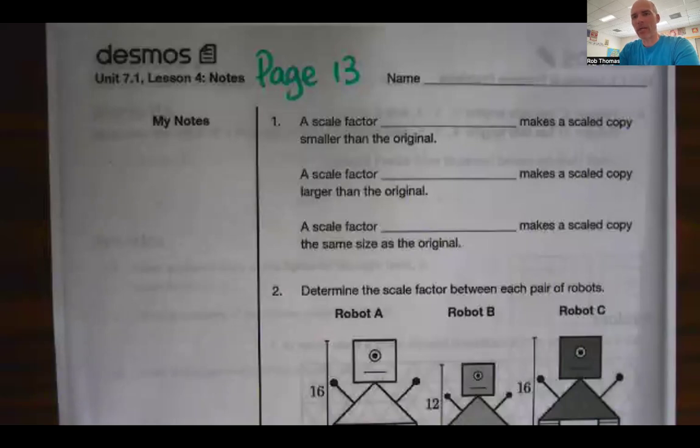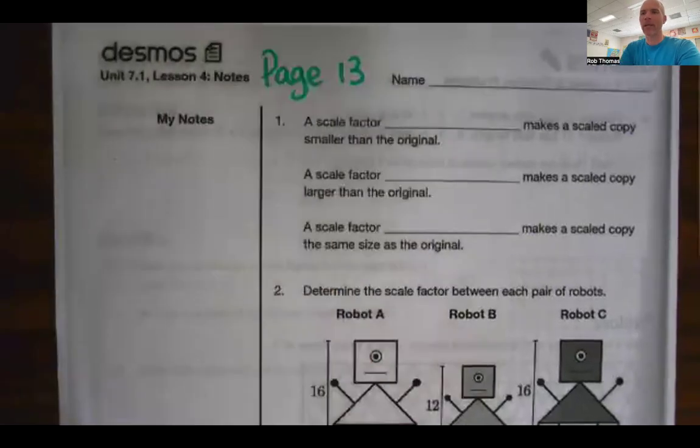Today I have a pretty routine set of expectations for you. We're going to start by taking the notes for lesson 4 Desmos, and then I'll preview lesson 4 Desmos today, and then you will do lesson 4 Desmos, the one titled Scaling Challenges. If you finish all of that early, then you could work on your homework.